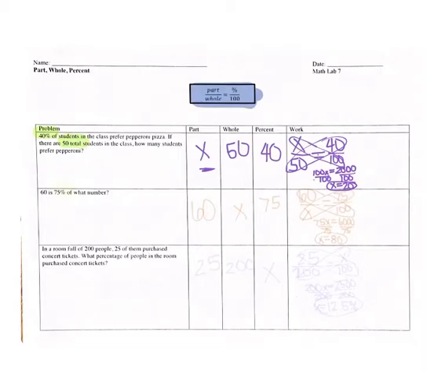See what we can identify here. 60 is 75% of what number? The easy thing to identify here again is our percent. It has a percent sign next to it, so we can quickly write that down. Whoops. I wrote there when I wasn't supposed to.